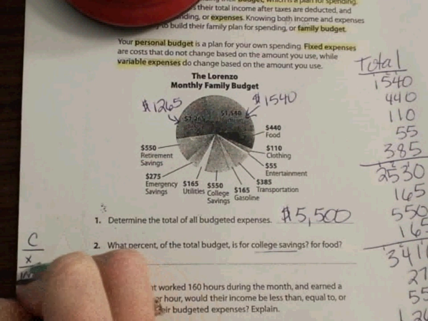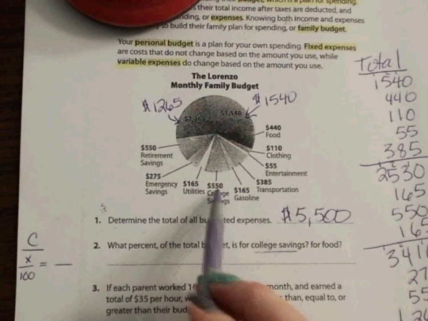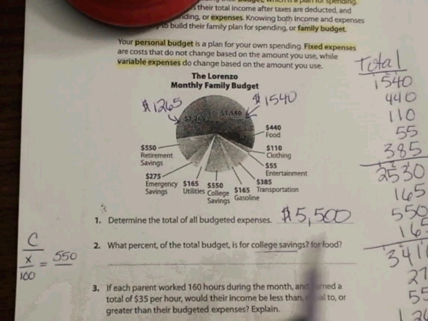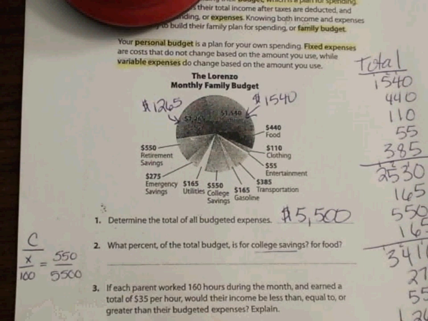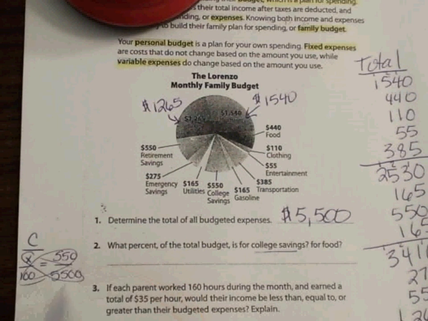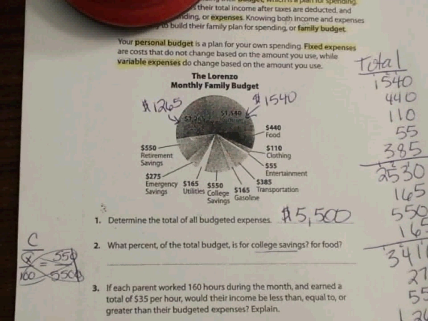So now, the piece that I'm looking for is college savings, so I come up here and that is 550 over my total amount, which is what Ms. Hall just solved, which was 5,500. Now, a shortcut that I like to do, from here we're going to cross multiply. But before we do, I'm actually going to cross out these two zeros to make my numbers a little bit smaller to work with.